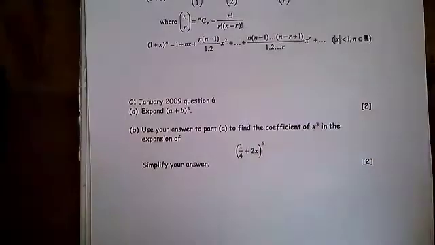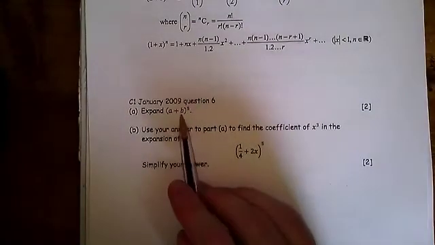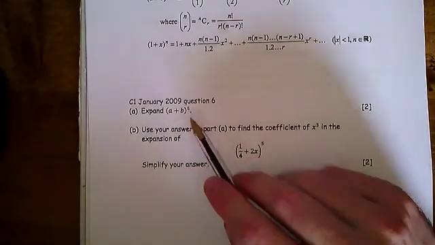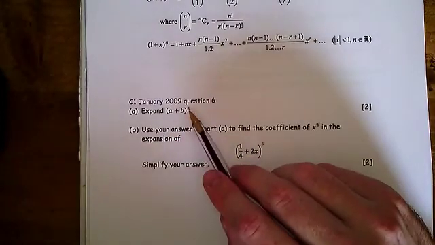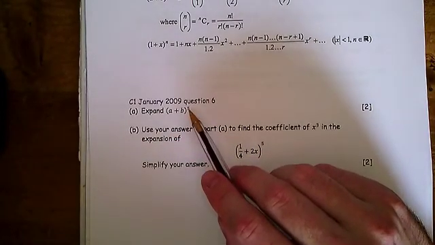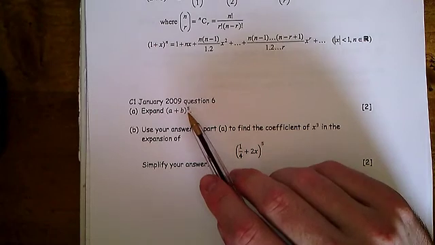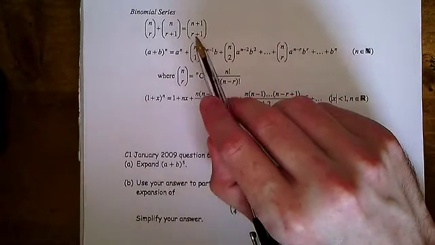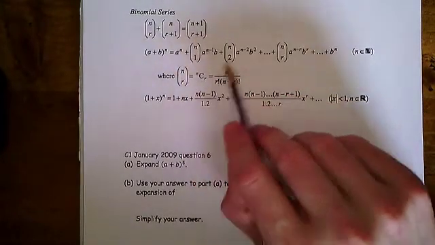Okay, now the first question is very simple, from C1 Jan 2009, and it says expand a plus b to the power of 5. Now, whenever you're given the power here, I would recommend using Pascal's triangle unless it's a very big number. If it's a big number, you're going to have to come over to the second page of the formula booklet and try and work out how to use this.